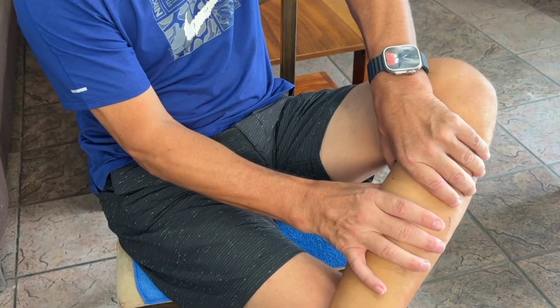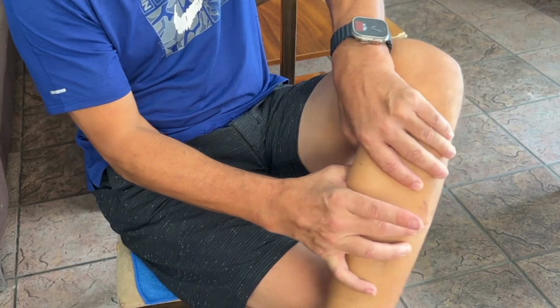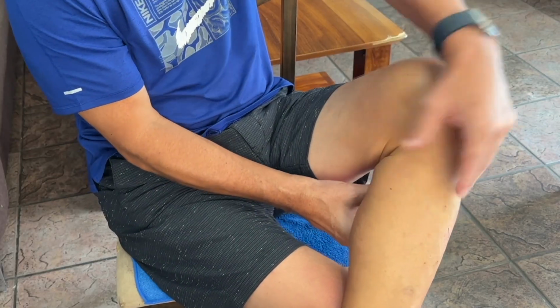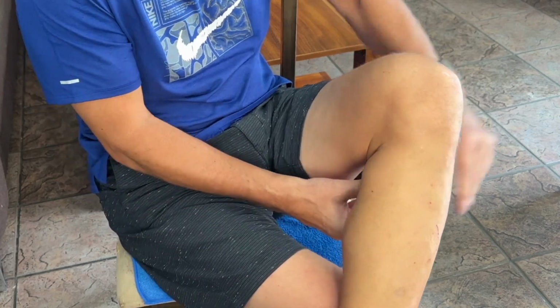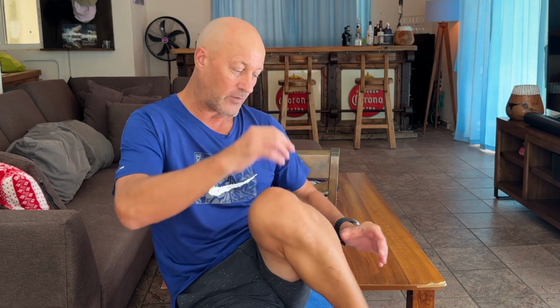You access them by going into the center between the gastrocs, then going medially like I'm doing now. For the others, go straight to the center again and work out laterally, and if you're deep in there, you get to the tibialis posterior and these deep posterior muscles.